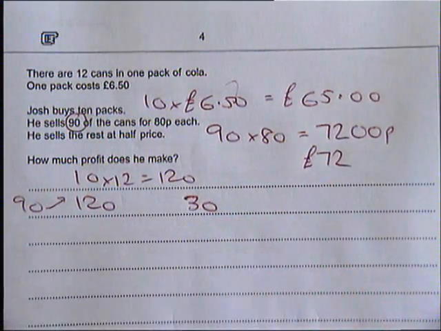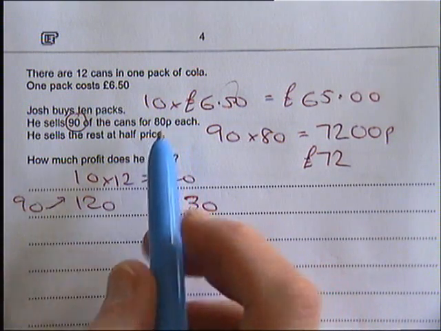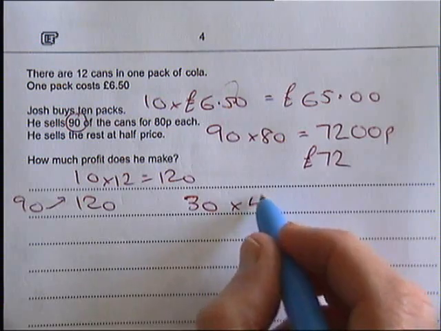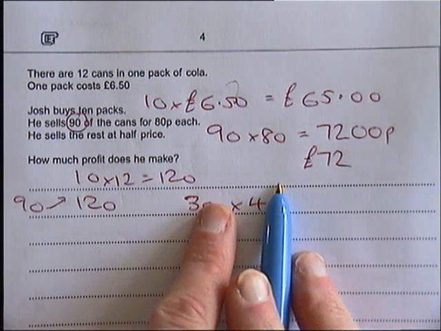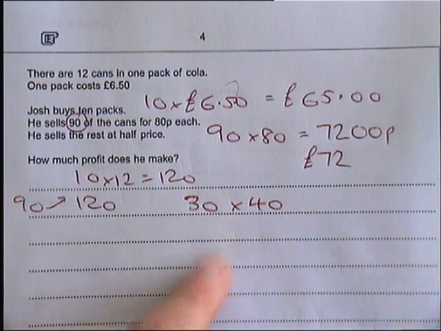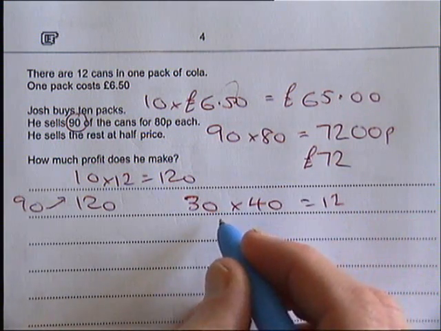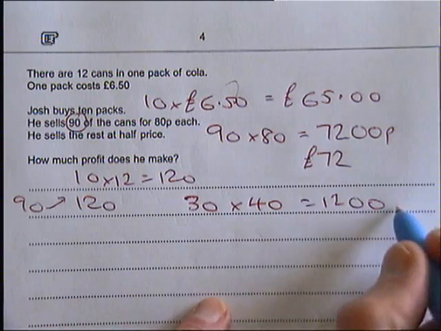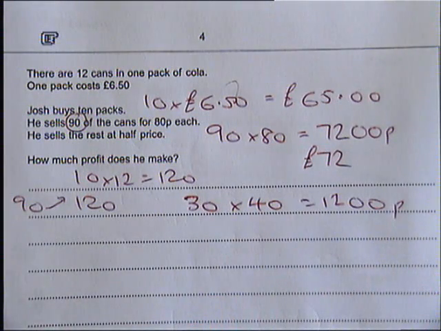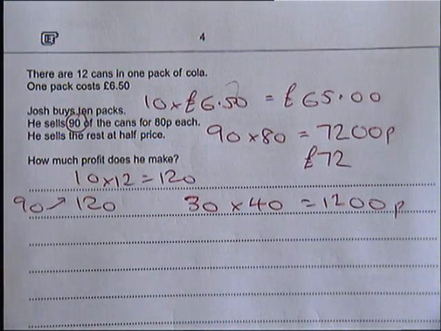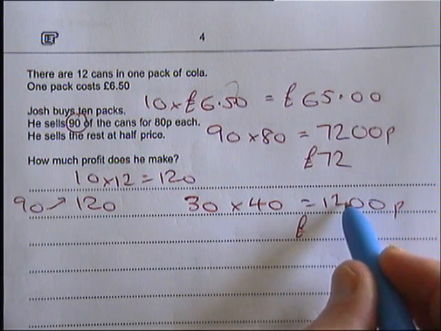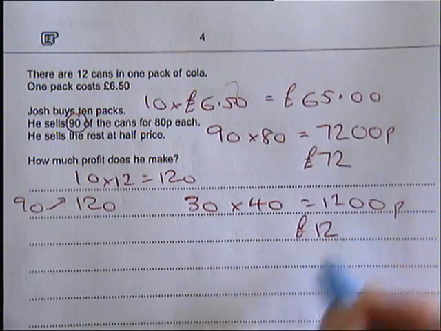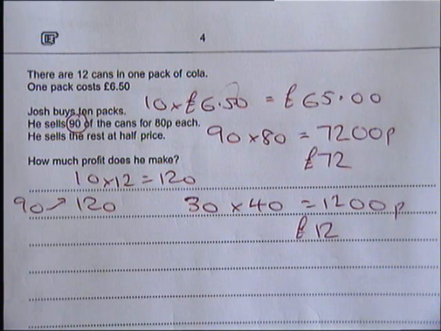So with another 30 cans, and he's selling those at half price. So instead of 80p, he's selling those at 40p. So if I now do this sum, again, if I pretend the noughts aren't there, 3 4s are 12, but there are 2 noughts, so those cans are sold for 1,200p. And to make that into pounds, again, I need to put the point in here, so there'll be 2 things after the point. That's £12.